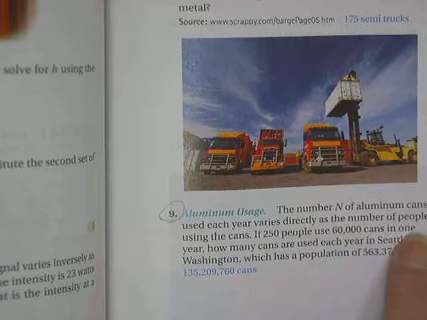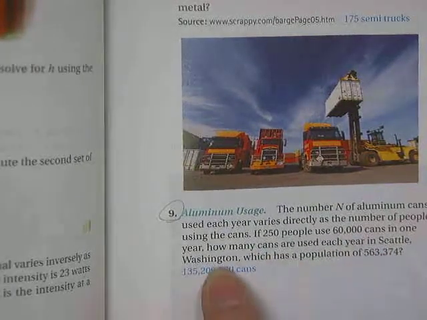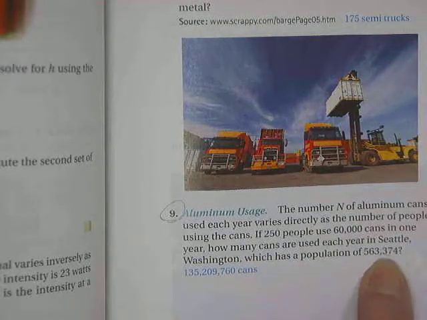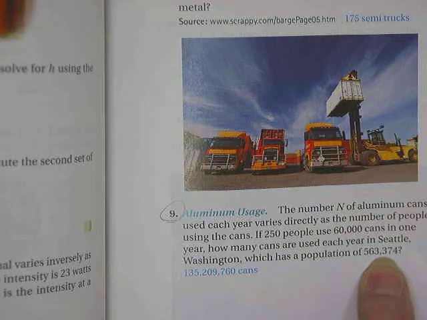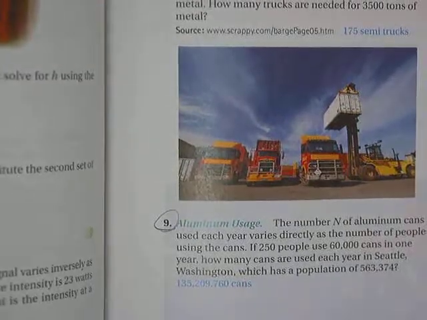If 250 people use 60,000 cans in a year, how many cans are used each year in Seattle, Washington, which has a population of this. That's a lot of numbers there, huh?